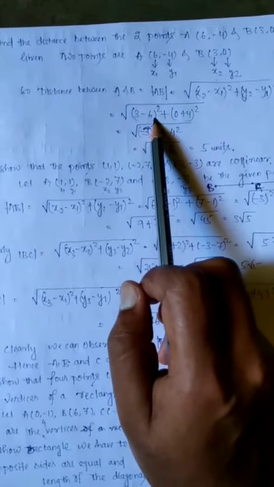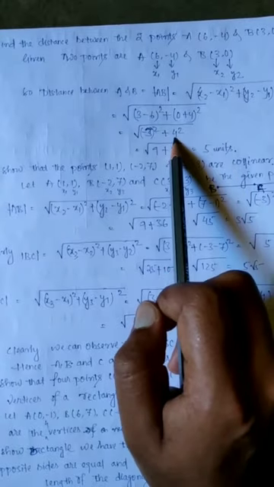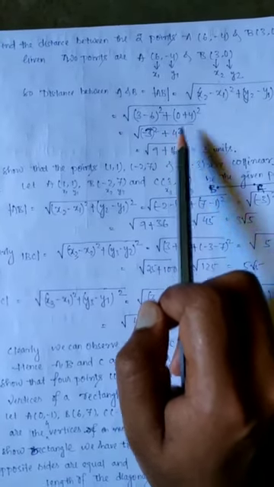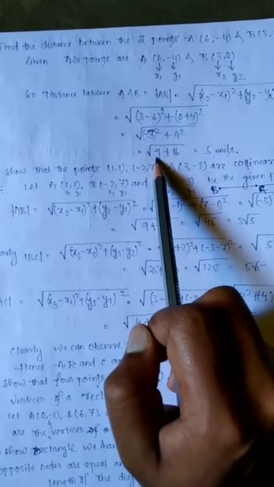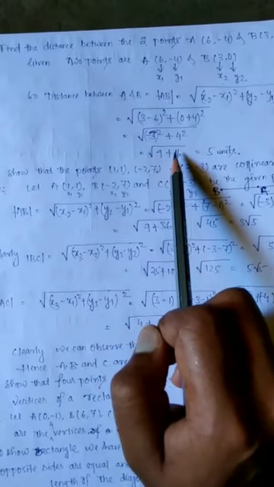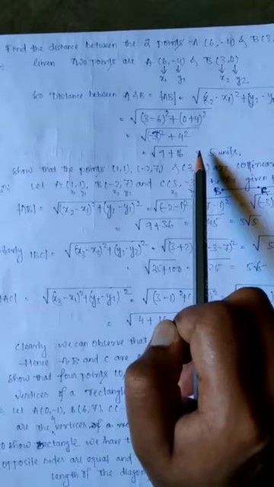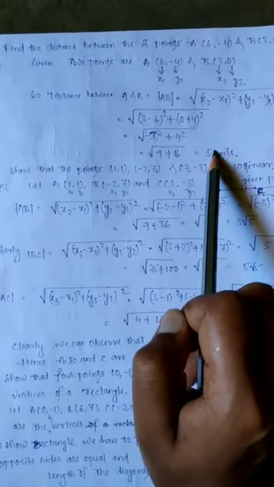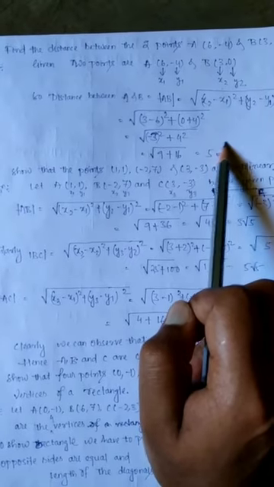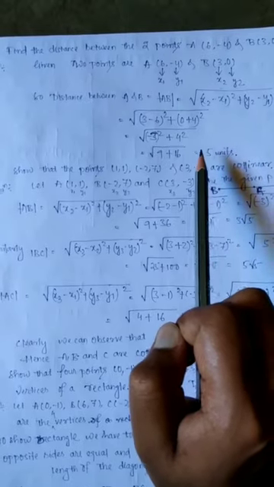So 3 minus 6 equals minus 3, square, plus (0 minus (-4)) whole square equals (0 plus 4) whole square equals 4 square. So (-3) square equals 9, 4 square equals 16, and the root of them equals root of 25, that equals 5 units. Because as you don't know what the unit means, whether it is cm or meter or kilometer, that's why here we are writing units.